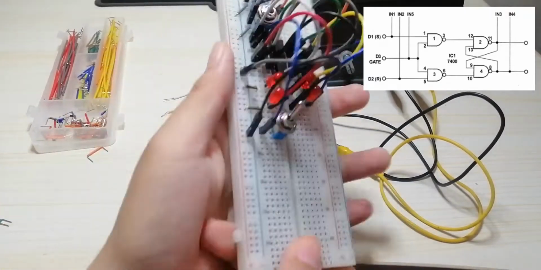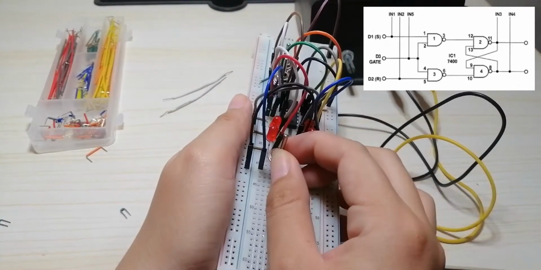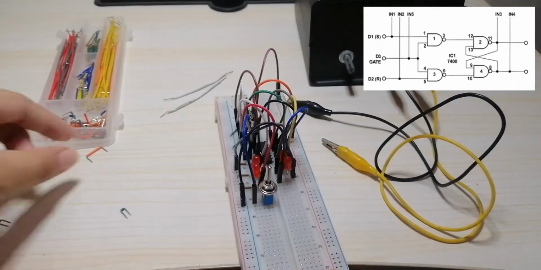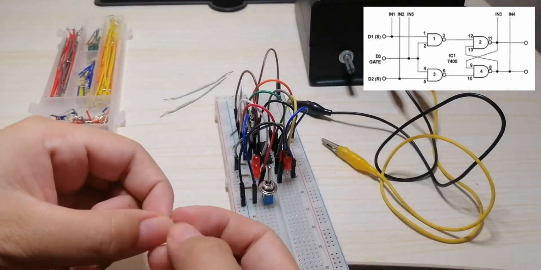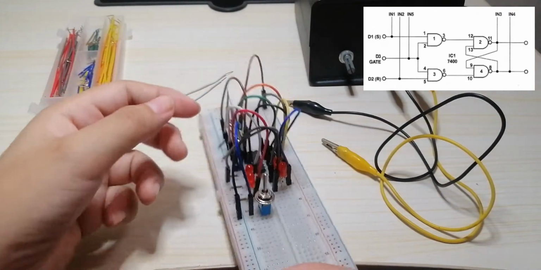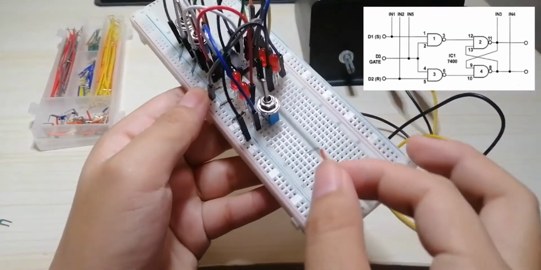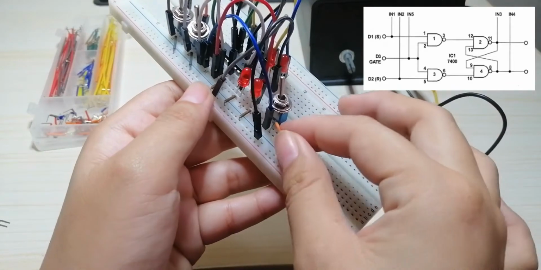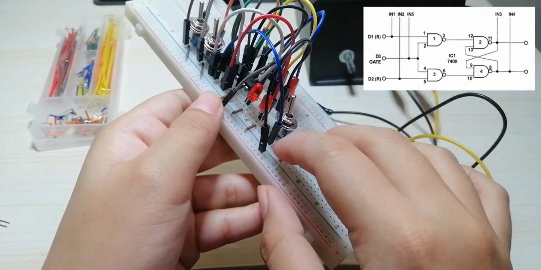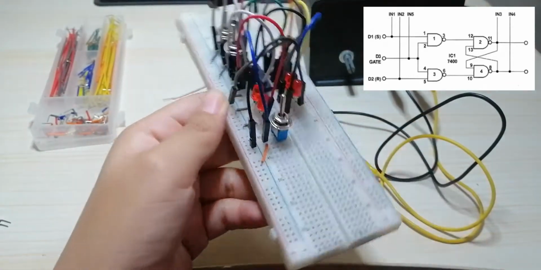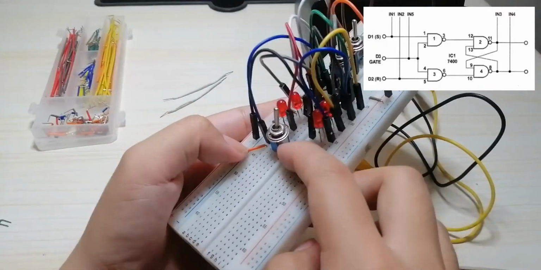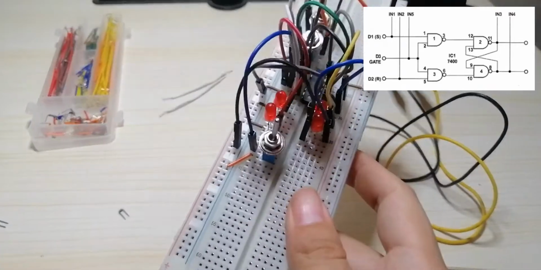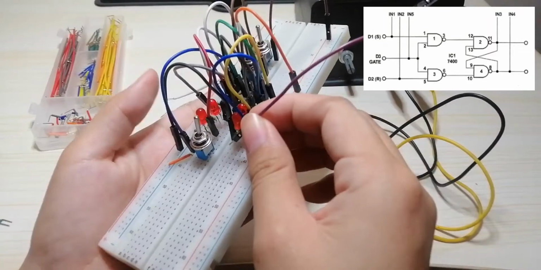Then for the third switch, the D3, we will connect it to the negative and positive side of our breadboard. And also this side to the positive. So I will use this.